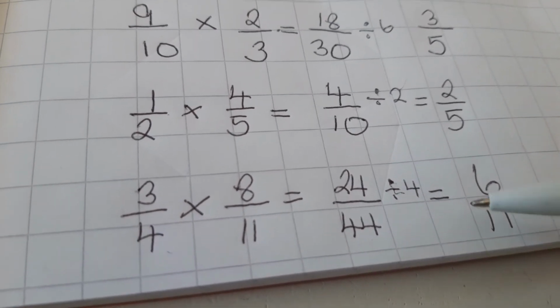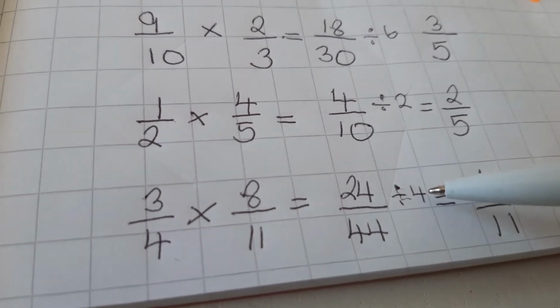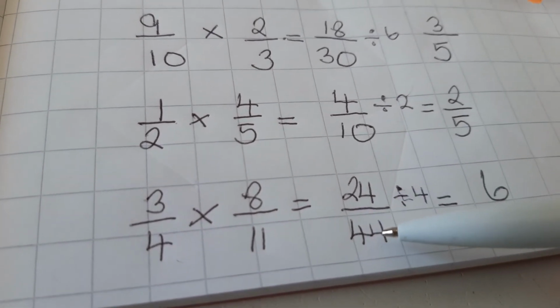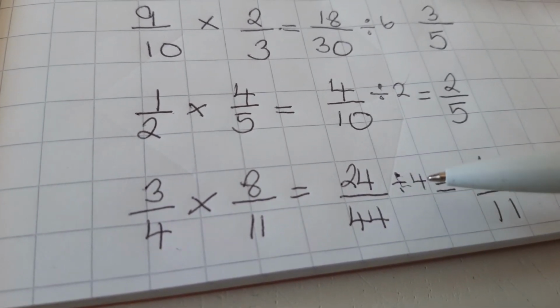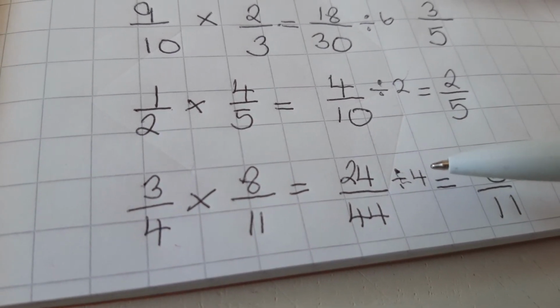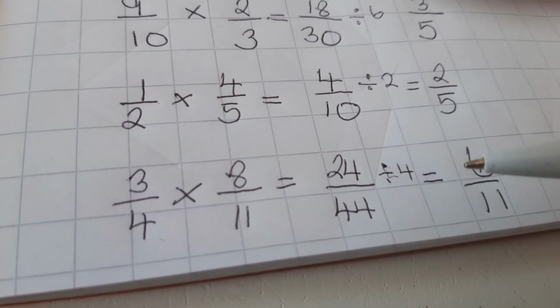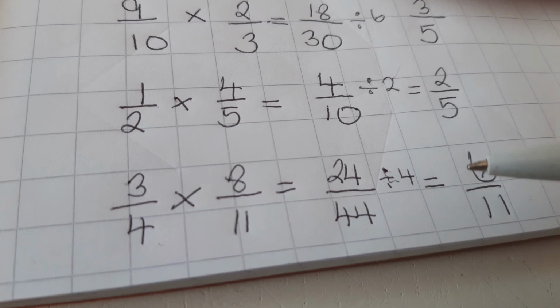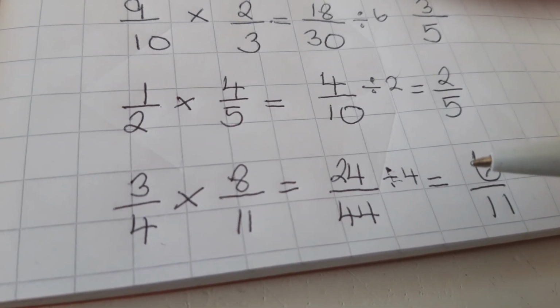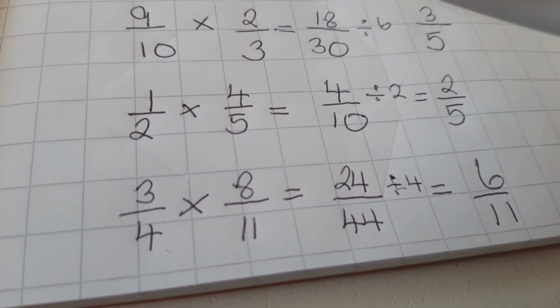Now just when you're deciding what to divide by, remember it has to go into both numbers, and you're better to pick the biggest number that you can think of, because if you don't pick the biggest number, you're not really finishing the question. Okay, so that is cancelling fractions with your multiplication of fractions. And there will be a worksheet to do.